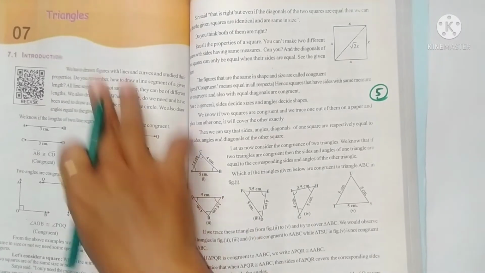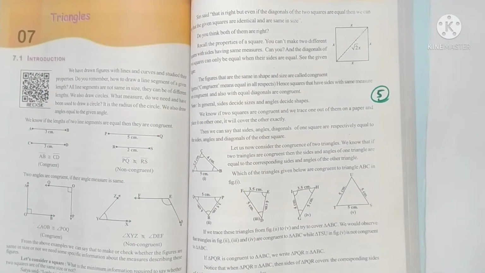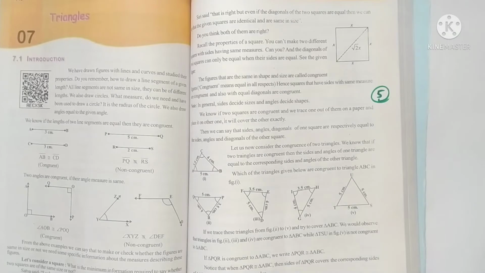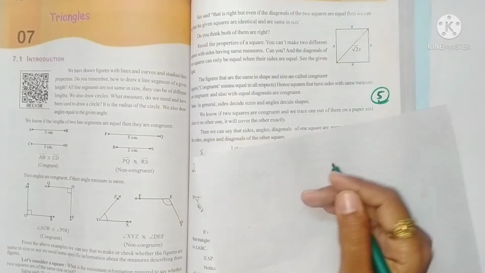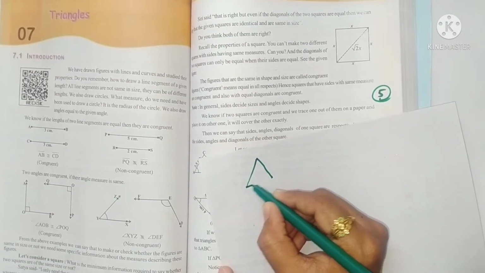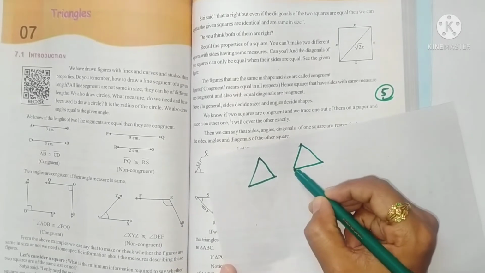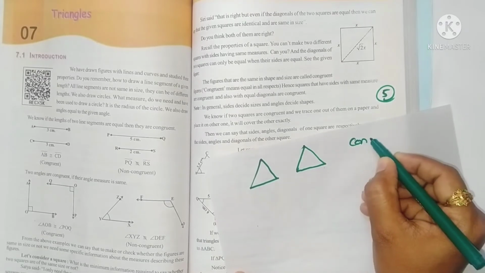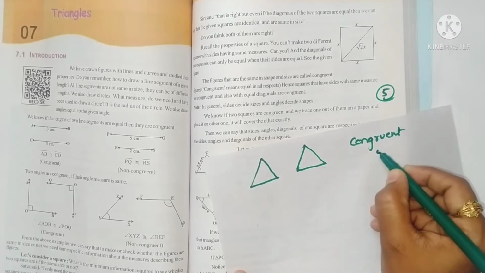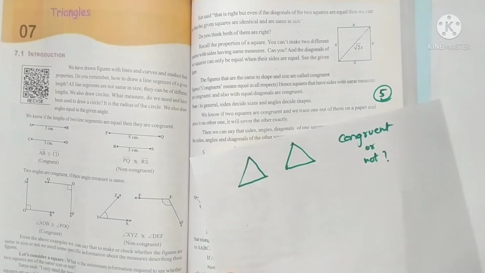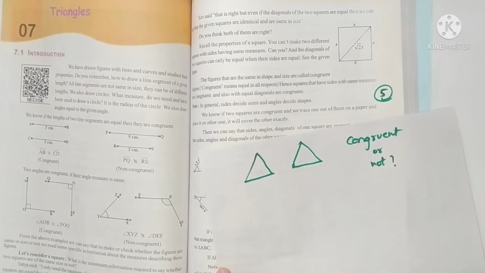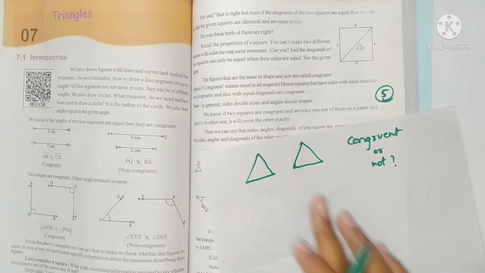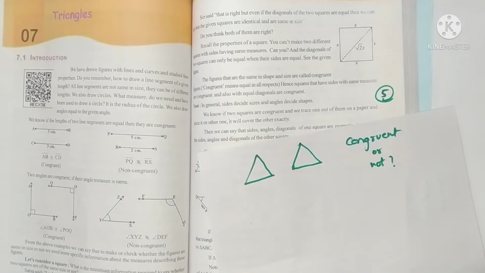Okay, so here the chapter name is triangles. So you know a triangle has 3 sides and 3 angles, right? And here we compare 2 triangles, whether these 2 triangles are congruent or not. The main basic concept is this one. Just we compare 2 triangles and we will tell whether the given triangles are congruent or not. Now the question is, what is congruent, right?